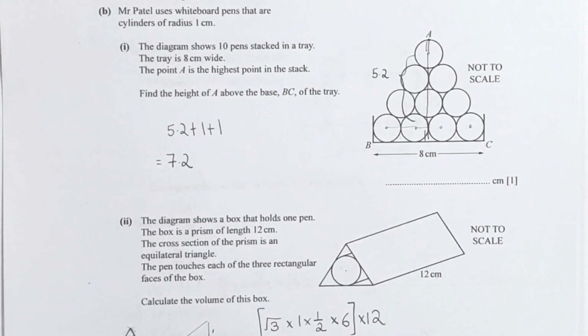Part B is actually a continuation from part 1. Since we already know the height of the triangle at the center, all you need to do to find the base to point A is to add 2 radius, which is this 2 part here that I specially labeled. So your final answer will be 5.2 plus 1 equals 7.2.